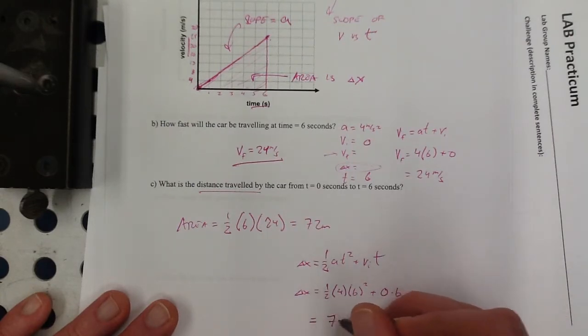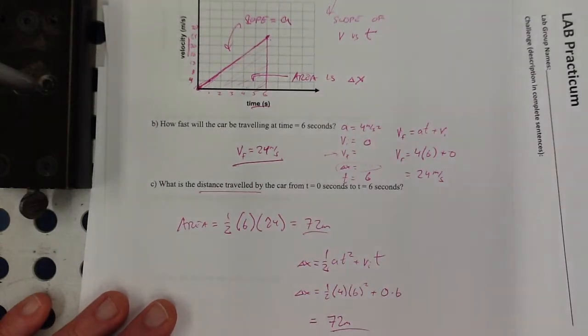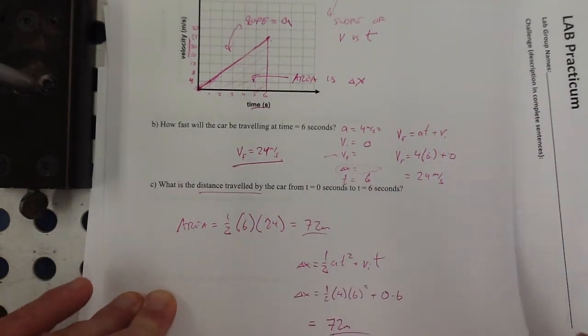And that, not surprisingly, also gives you 72. So either one of those ways is fine.